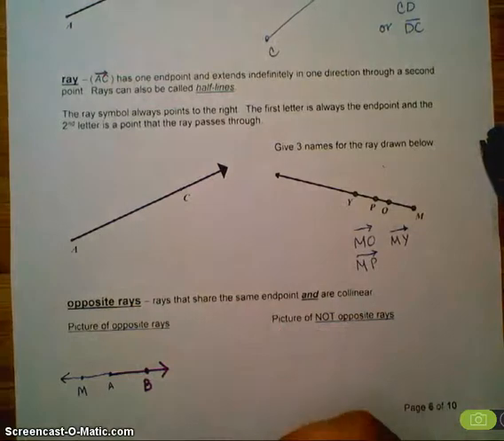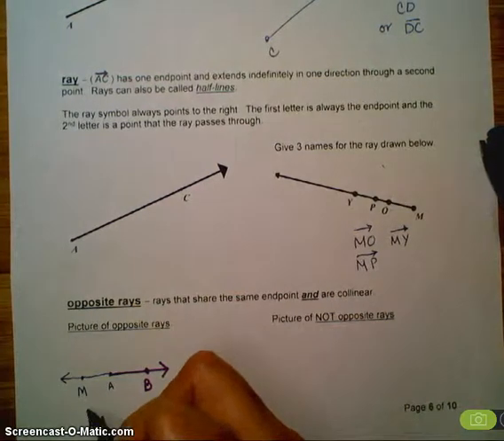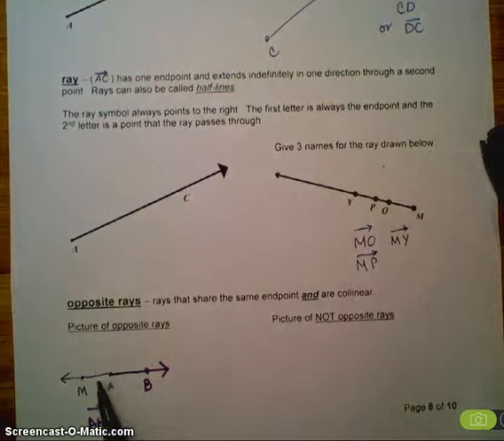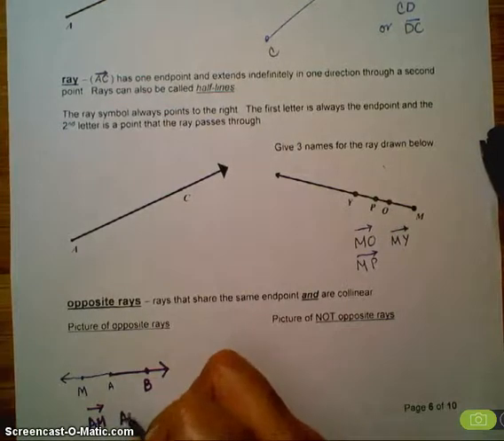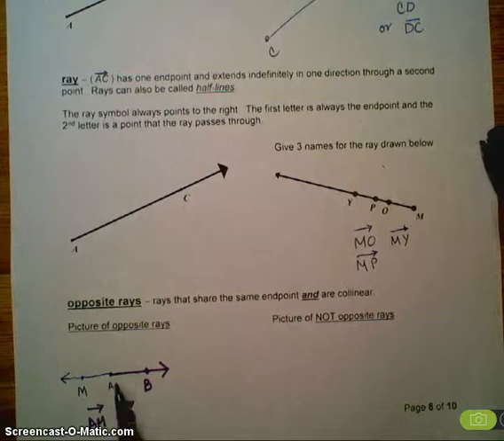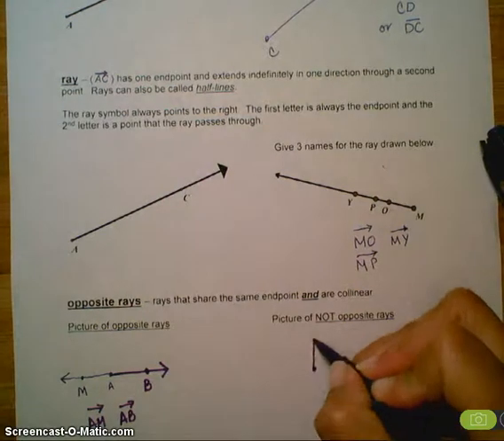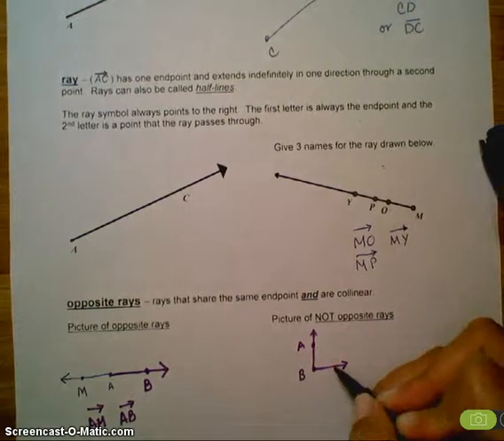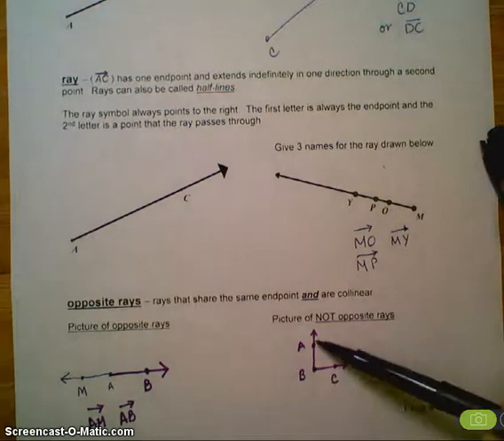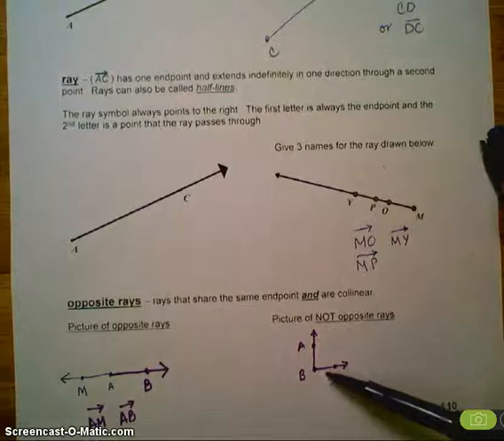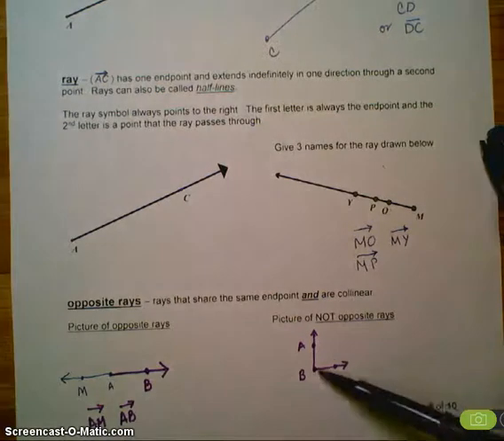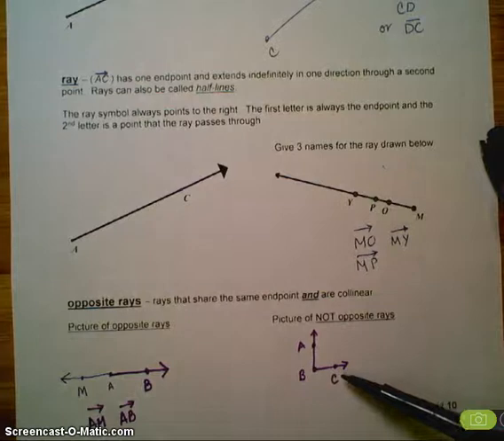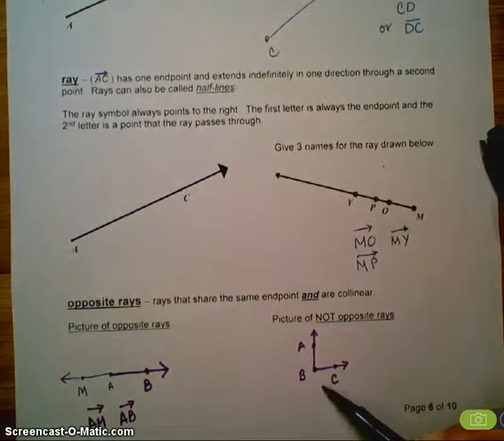So in this picture, opposite rays would be ray AM, which would start at A and go through M, and then ray AB. Starts at A, goes through B. Those would be opposite rays. Not opposite rays would be a picture like this. Even though ray BA and ray BC share an endpoint B, these two rays do not form a line. So these would be not opposite rays.